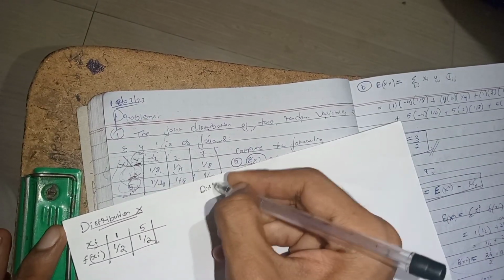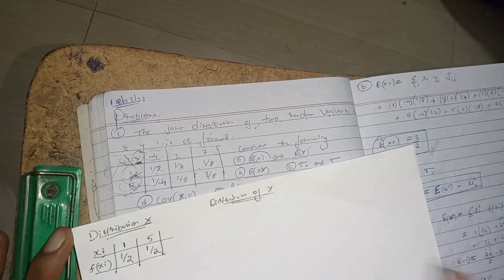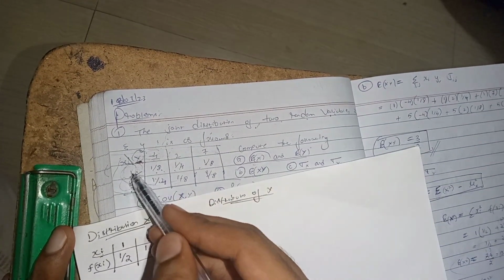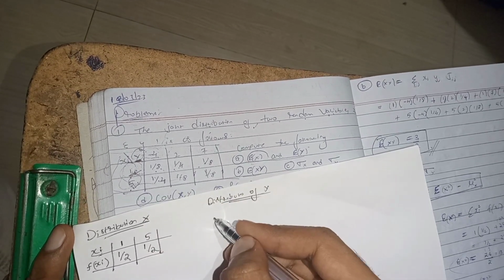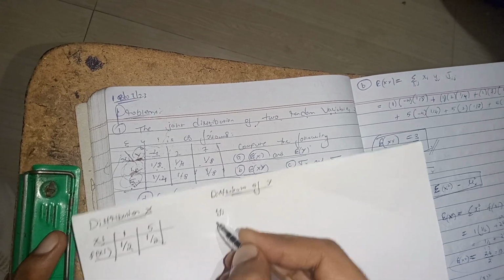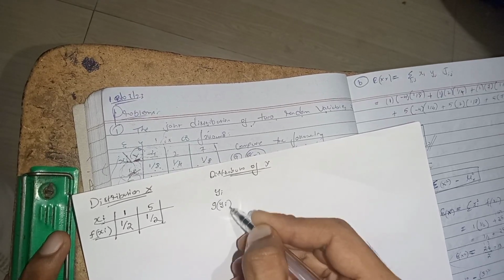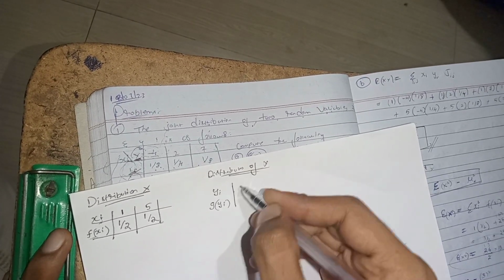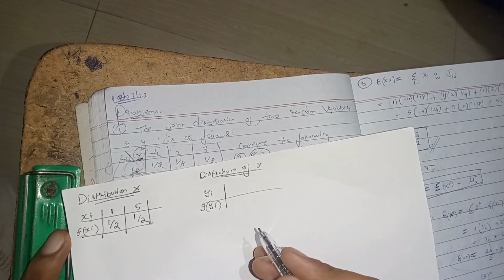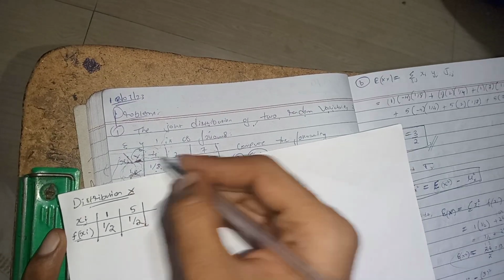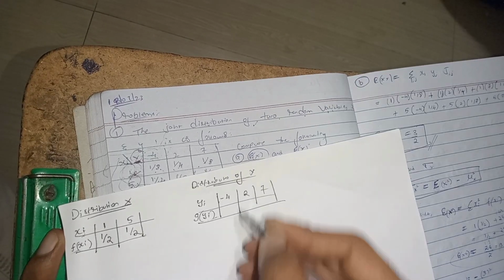Now similarly, for the distribution of y, you need to follow the same procedure. But in x we had only two values, and now in the y case we have three values, okay. Here I have already taken f of xi, so let us consider g of yi, just for our understanding. It's better if you use these variables, because they are mentioned in the textbook. Now the yi values are -4, 2 and 7, these are the three values of y.